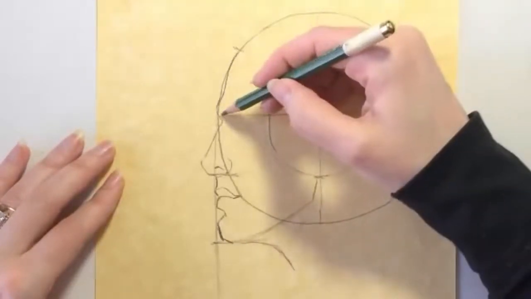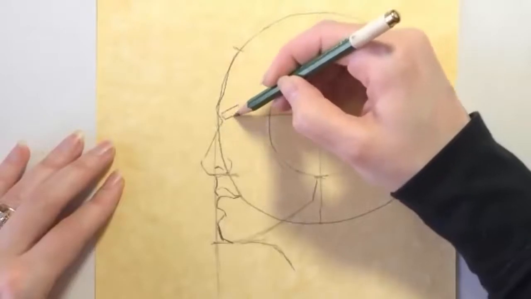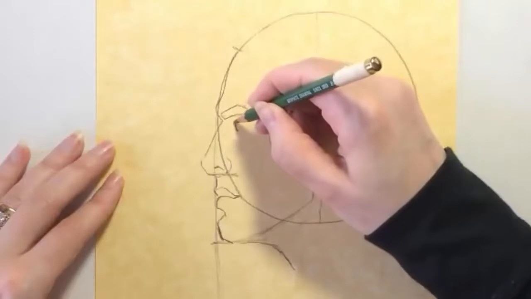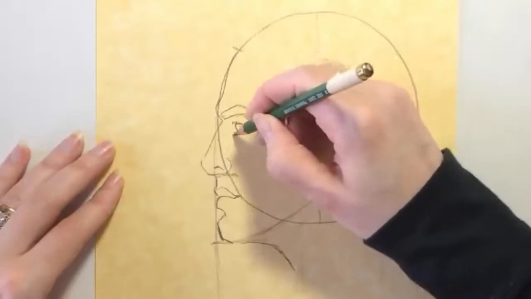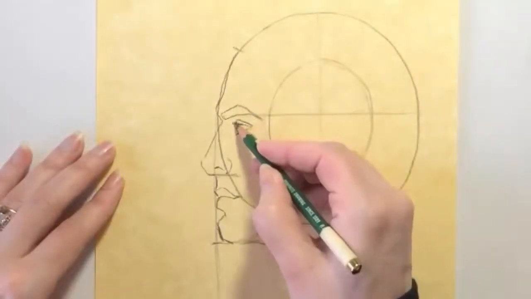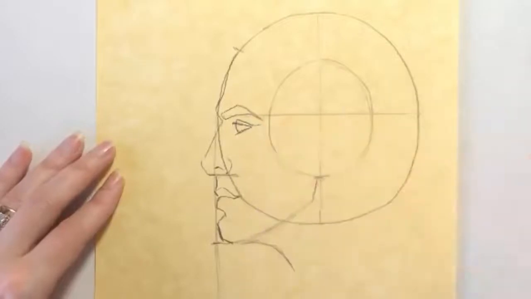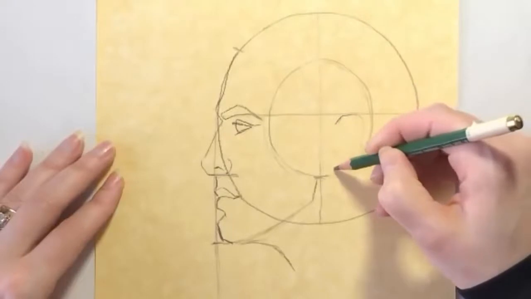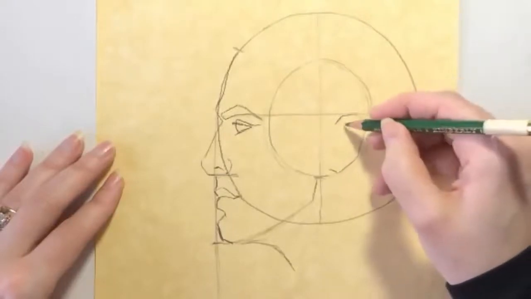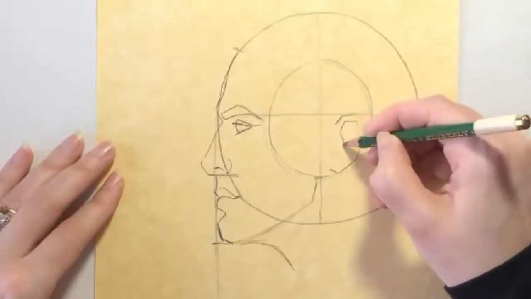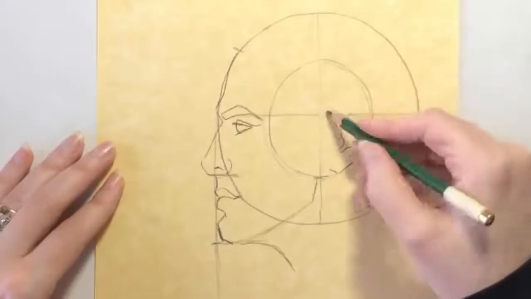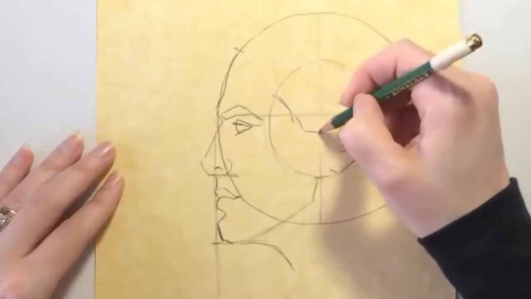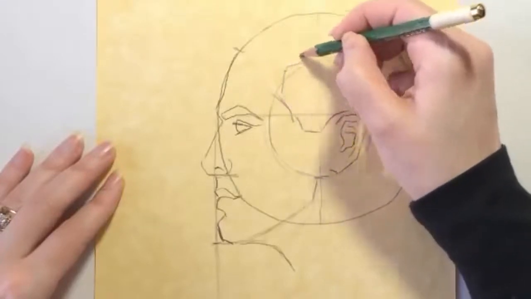I contoured the forehead a little, and now here's the eyebrow and eye. That lower right quadrant in the small circle is where the ear will go. And there's his hairline.